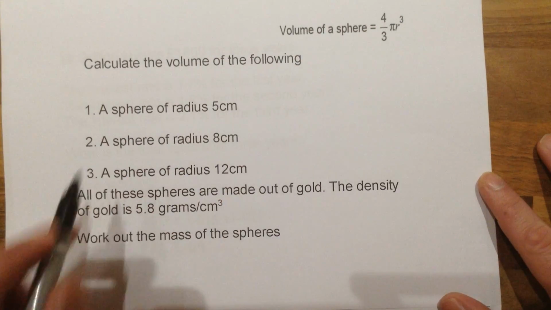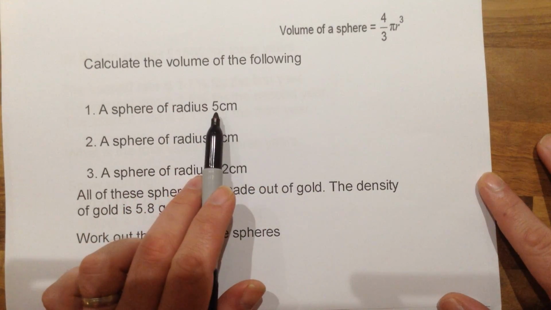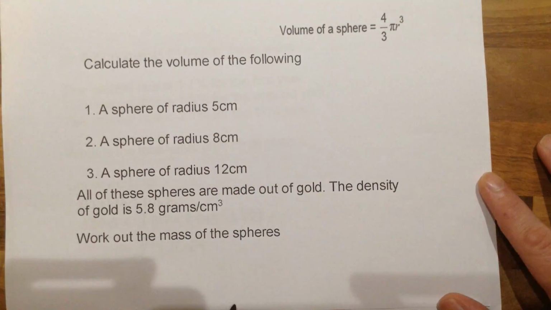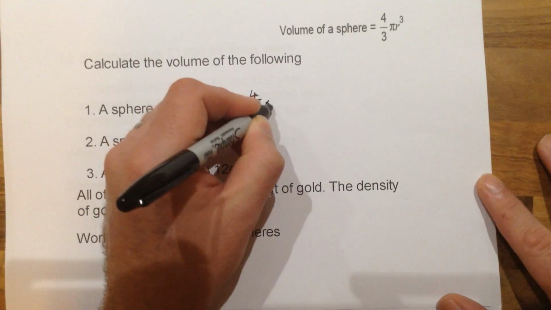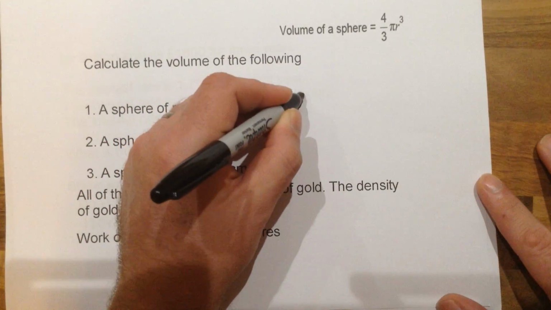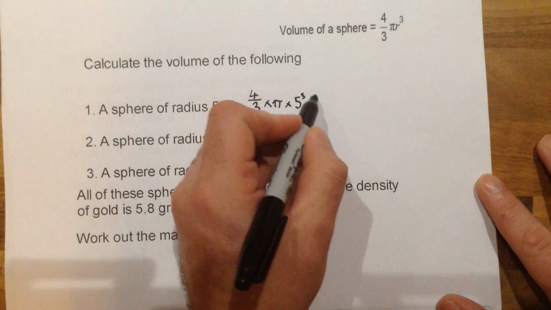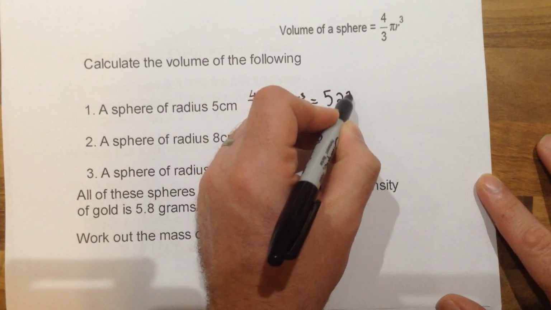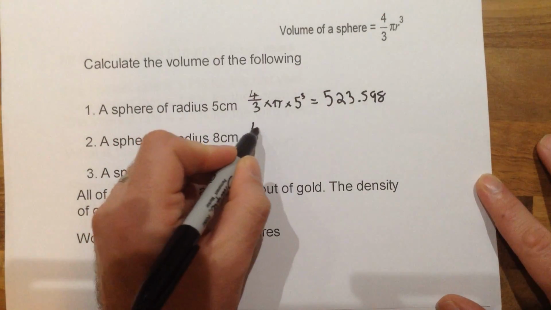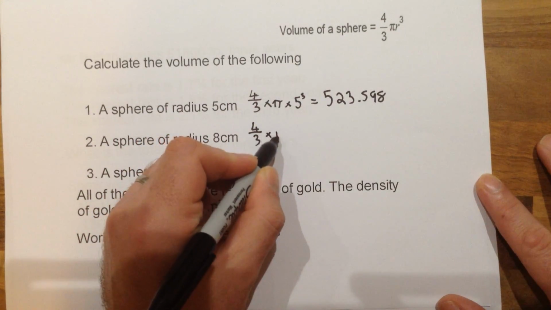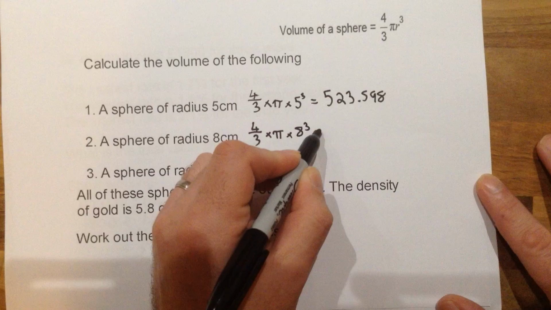In order to find the volume of these spheres then, all we would do is substitute in r equals 5 for this one into our little formula up here. So I would do 4/3 times pi times 5 cubed, which if you type into your calculator gives us an answer of 523.598.